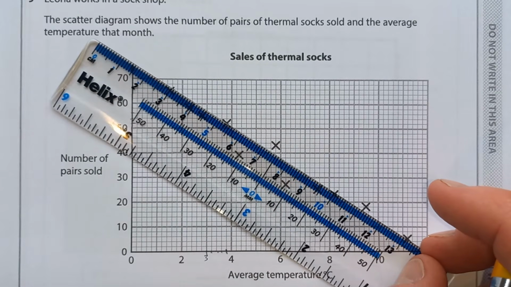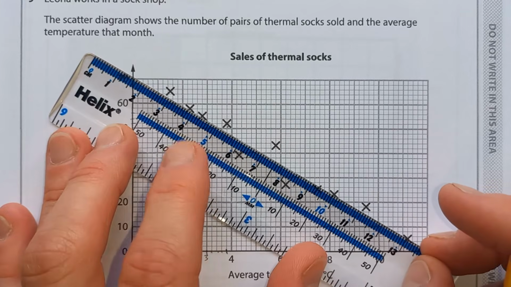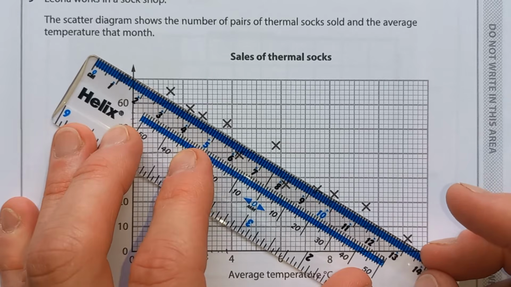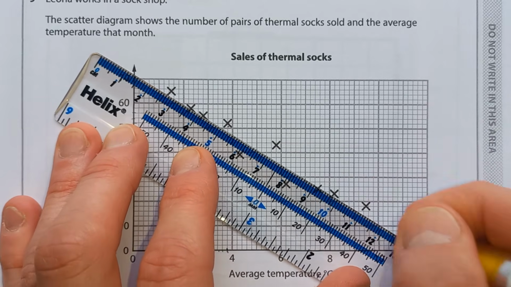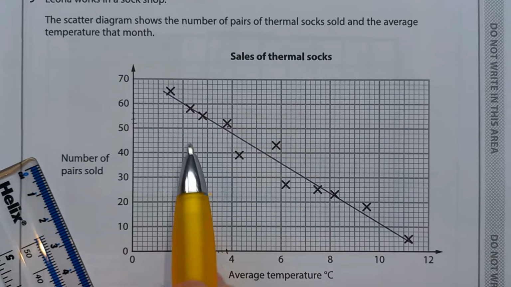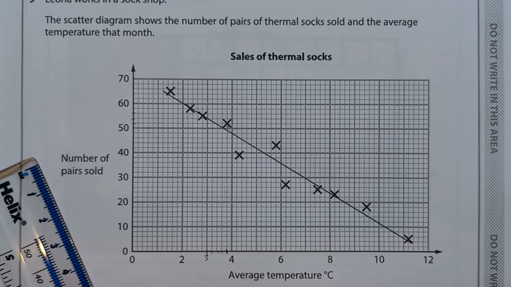And we don't have to go through the points. If we do, that's fine. But we want to be somewhere in the middle. So roughly, you want the same number of points above it as below it, which we have there. Yeah, that looks reasonable.